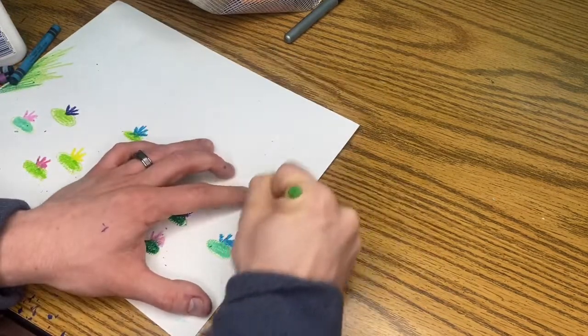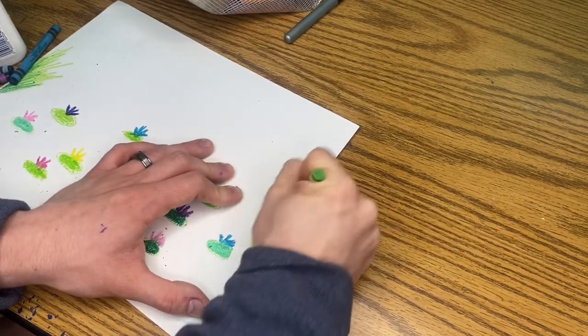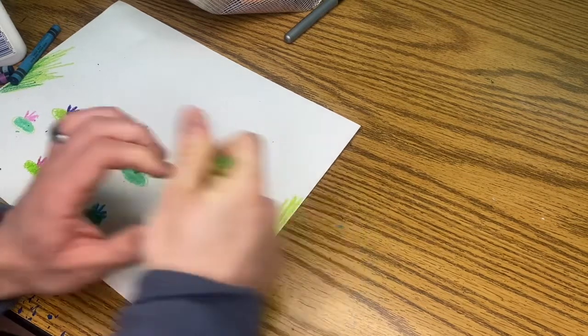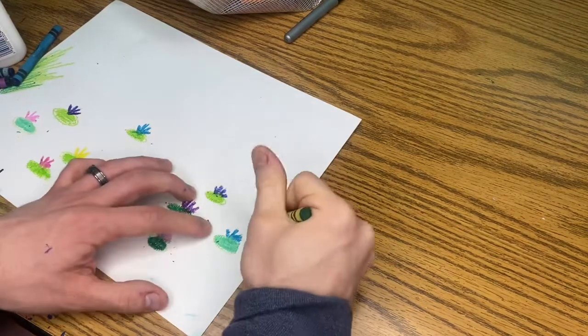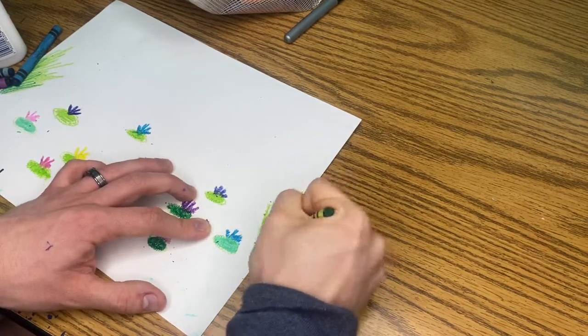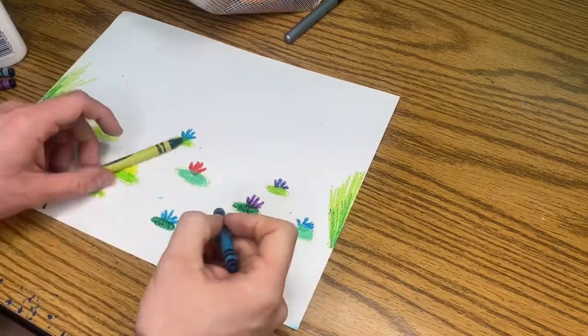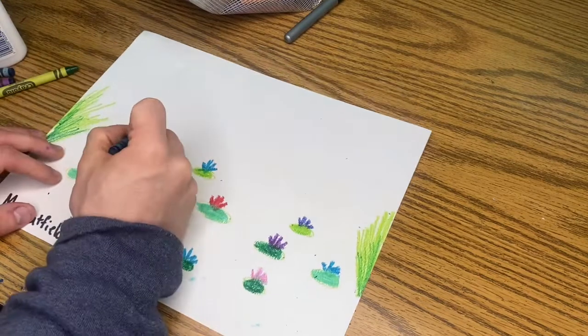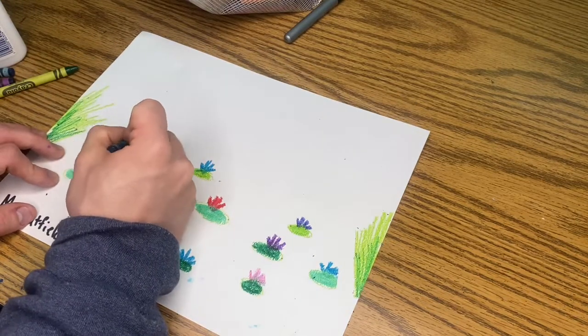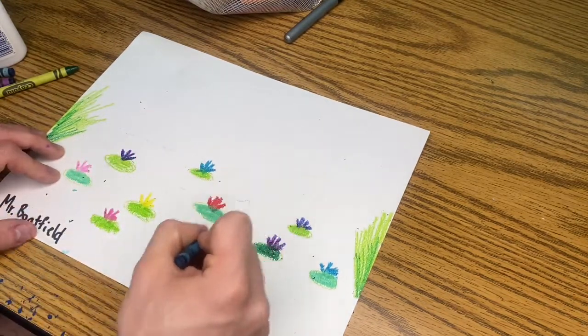I'm just going to add a little bit of detail to the sides just to make it a little bit more interesting and less boring. But now I want you to add texture to the water. This can be pretty boring if you just want to go and show me that there's water there.